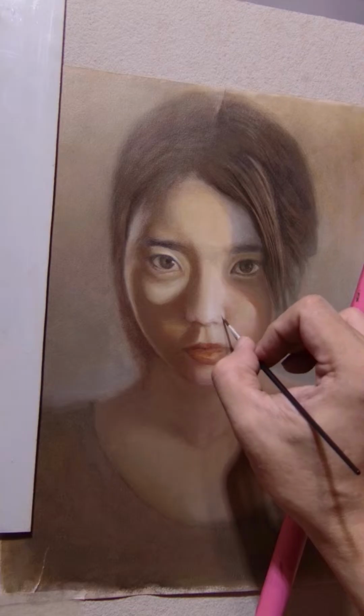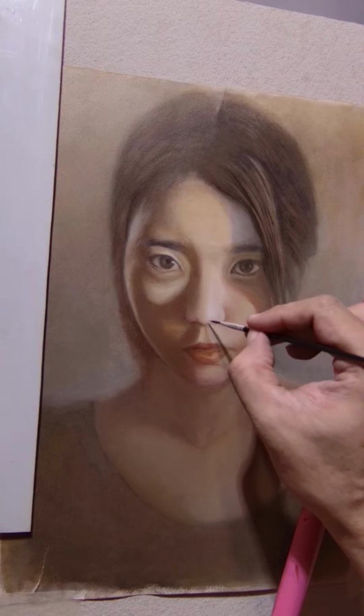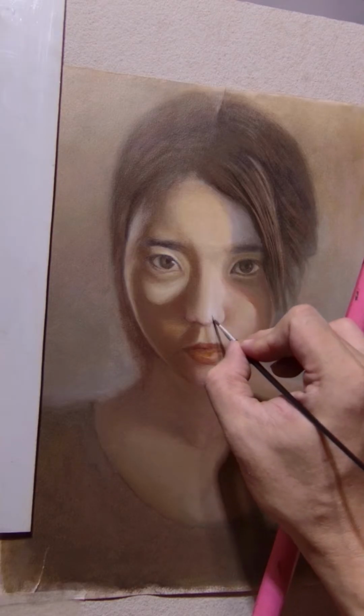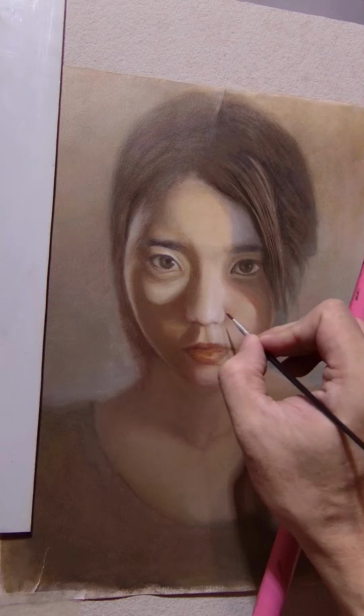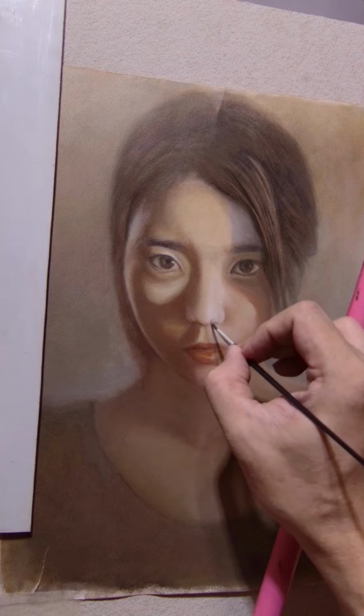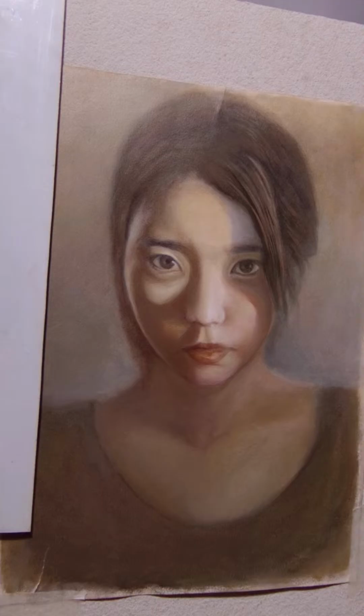When you look at someone, without having to detail all the skin pores and stuff, we can make something that our brain accepts as looking like it's live, without having to paint all of that.